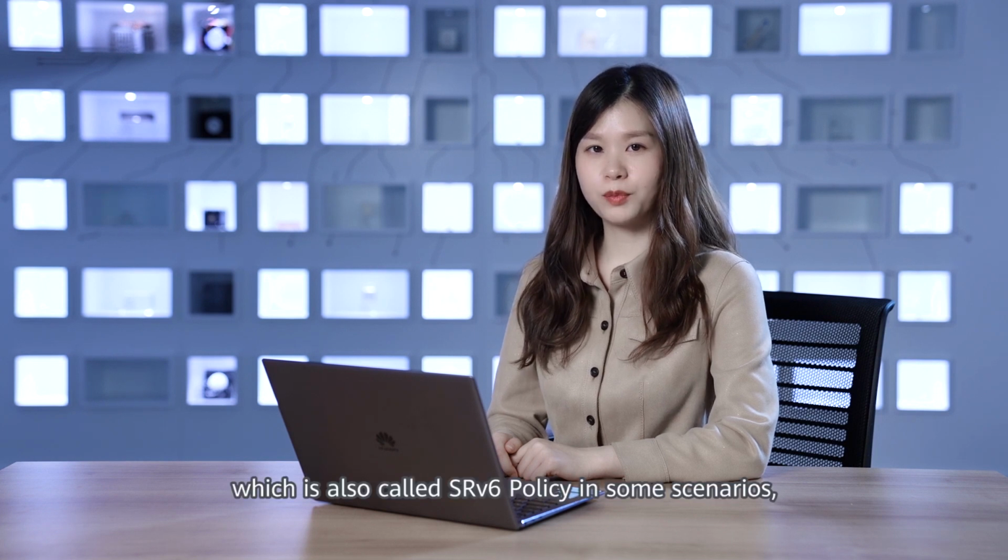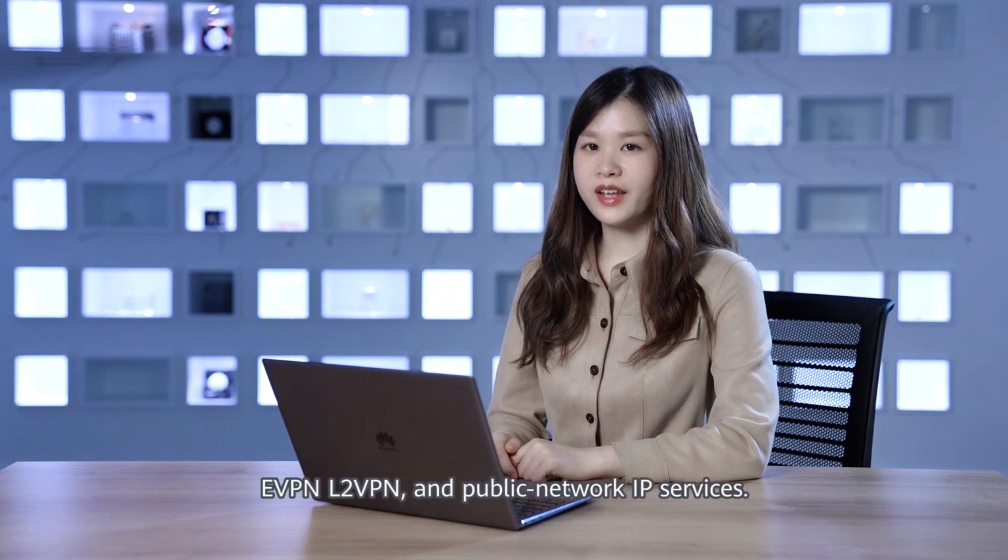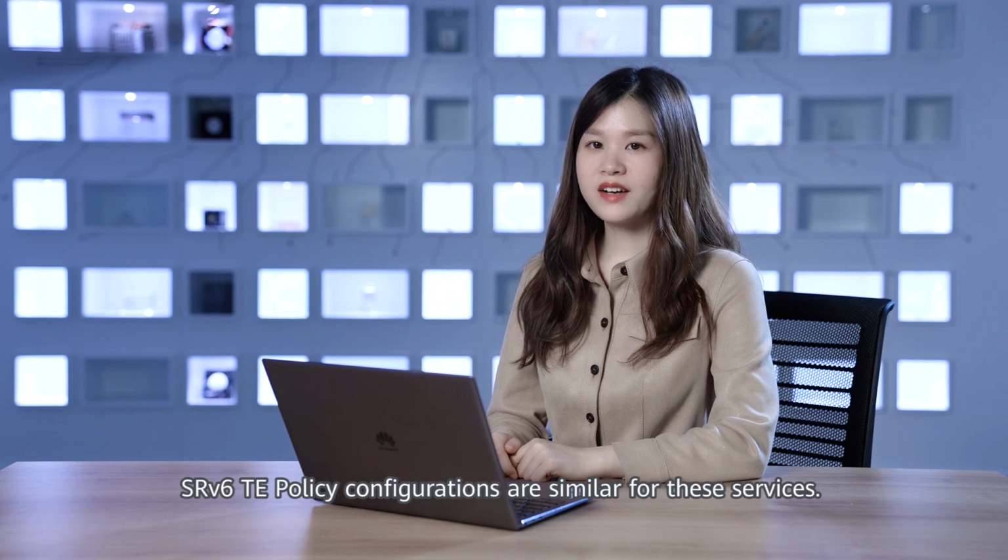SRv6 TE Policy, which is also called SRv6 Policy in some scenarios, supports common services on the live network, such as BGP L3 VPN, EVPN L3 VPN, EVPN L2 VPN, and public network IP services. SRv6 TE policy configurations are similar for these services.